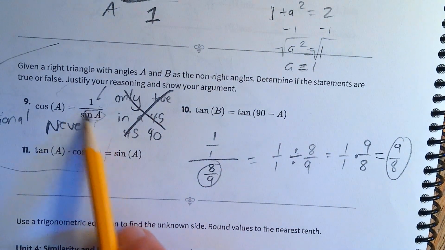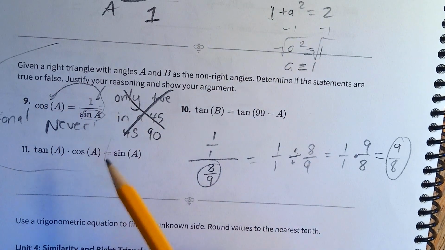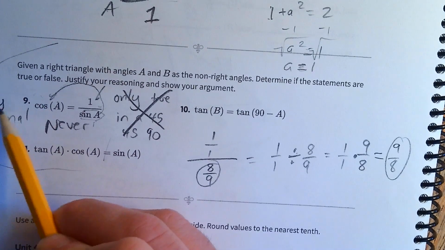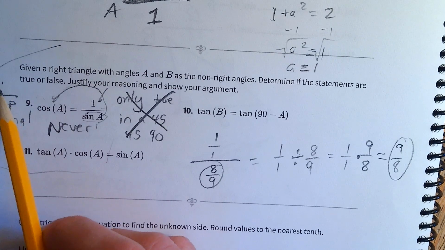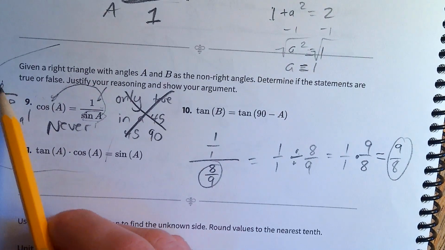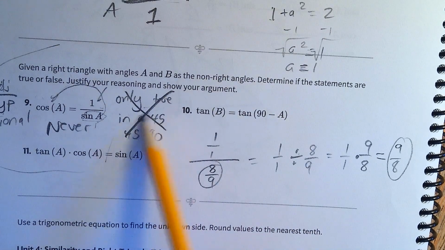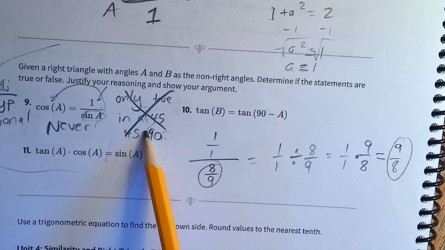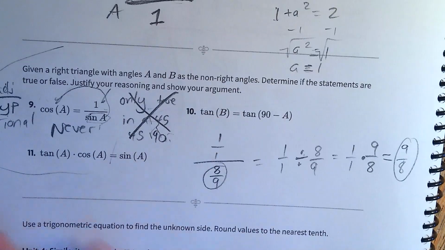So the sine of A is going to flip over. A flipped over sine of A is never cosine, because the bottom of cosine is the hypotenuse. And the hypotenuse is never the same as the adjacent, because in a right triangle the hypotenuse is always longer. I was starting to say only true in a 45, 45, 90. That's because the legs are the same length, but the legs are never the same length as the hypotenuse. So it does not work.